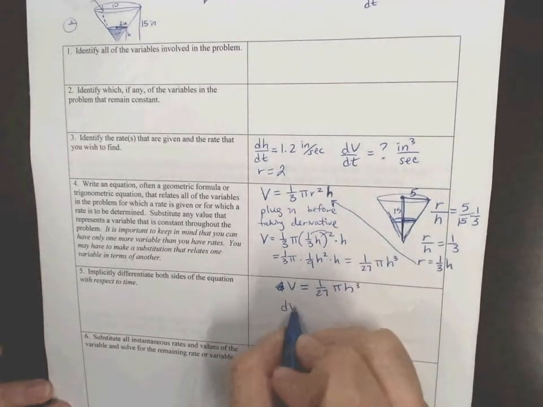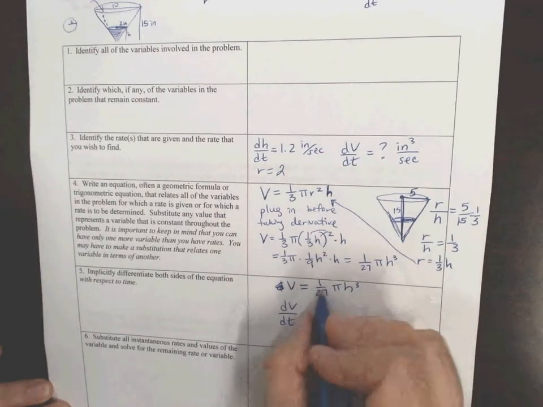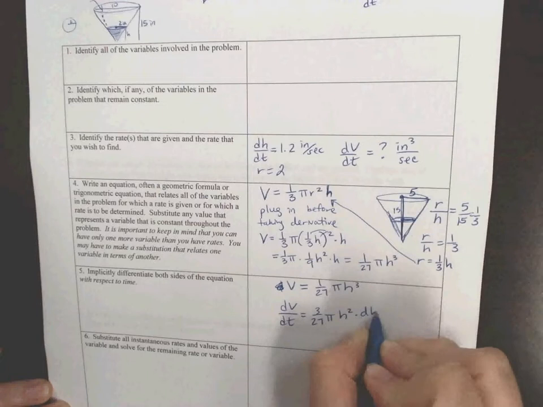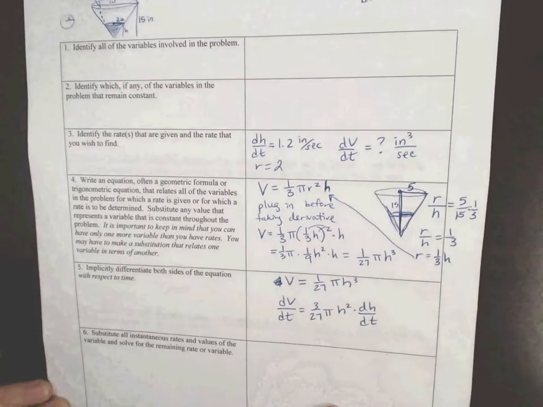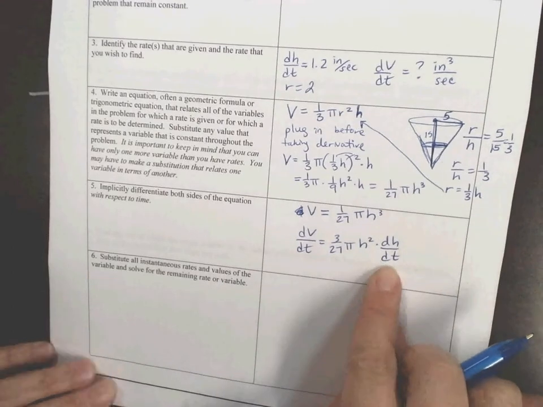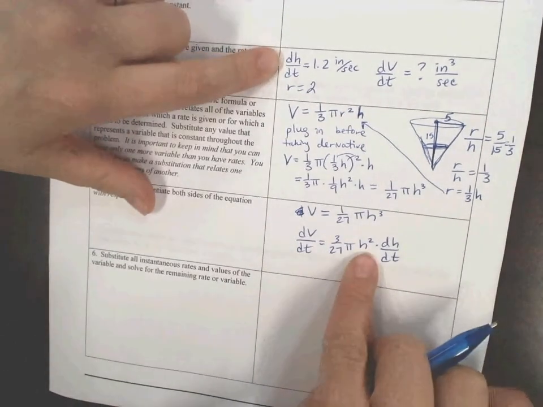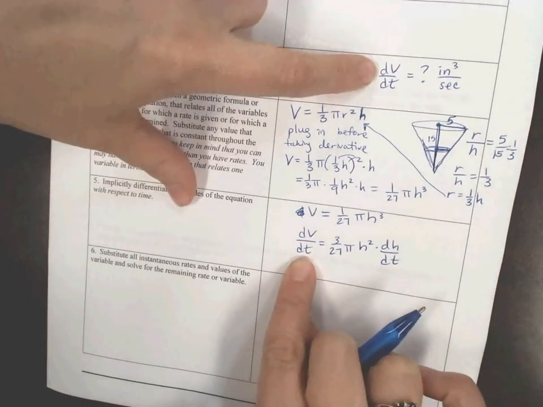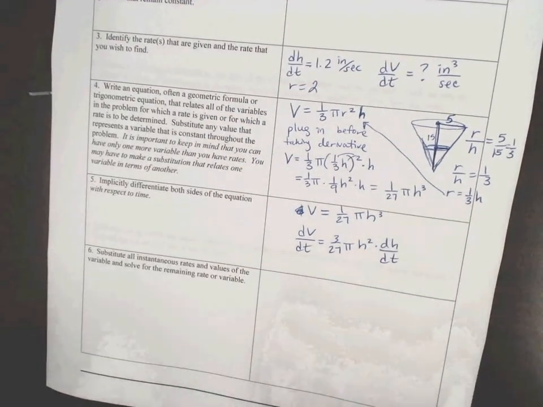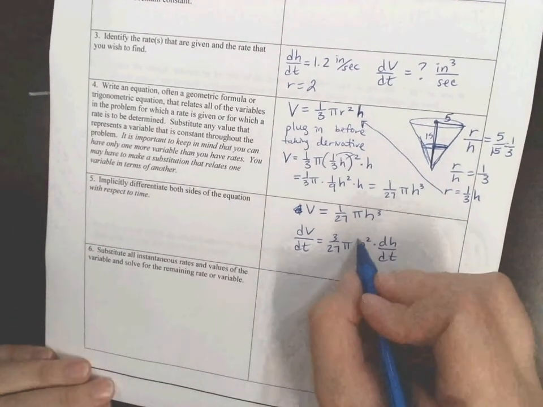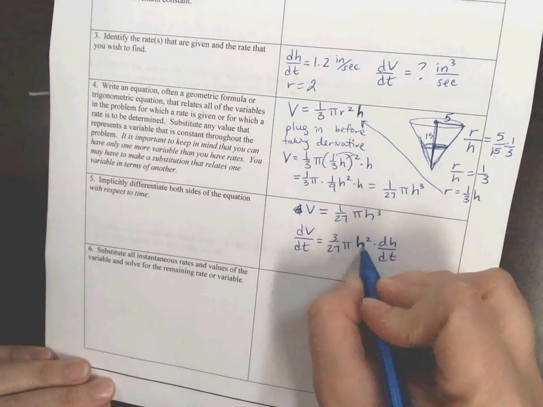And then to take the derivative, dV/dt is 3/27 pi h squared times dh/dt. And now that I took the derivative, I have dh/dt, which is good because I'm given that, and h, which I can find, and then dV/dt, which is my unknown. So again, I said I have to have only one unknown. So dV/dt is my unknown, but I have an h here, which isn't great, right?